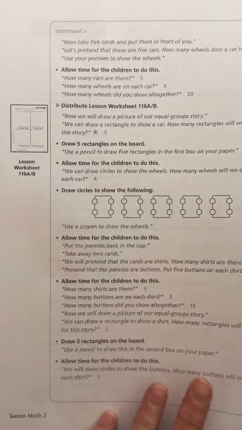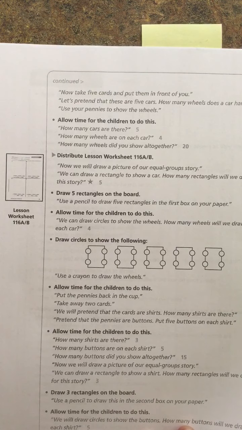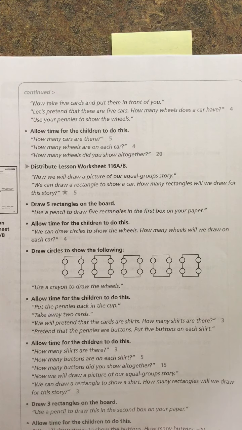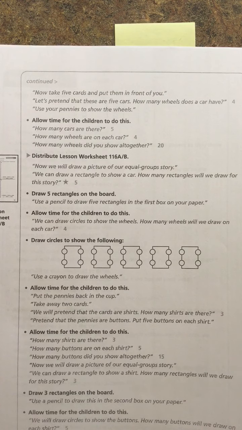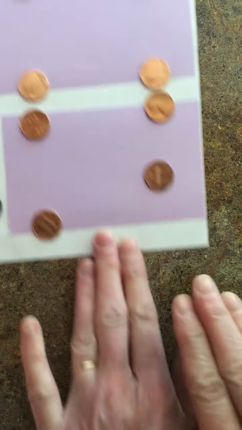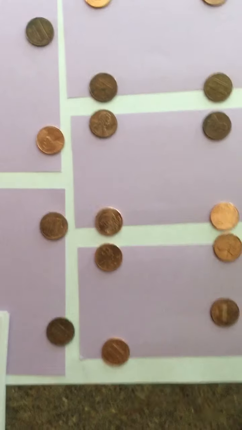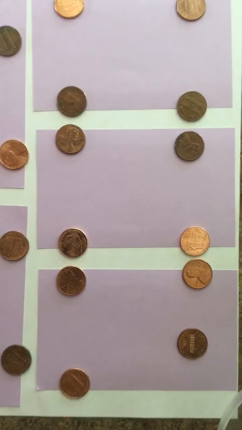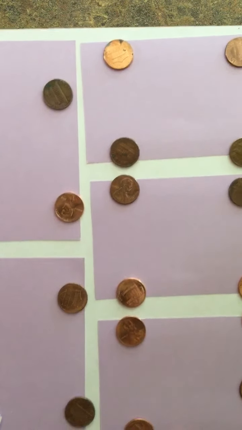Have a good imagination ready? Take 5 cards and put them in front of you. And let's pretend these are 5 cars. How many wheels does the car have? 4. Use your pennies to show the wheels. If I was going to do this with my cards, it might look something like this. Can't get it small enough to fit it all in there. But I have 5 cards laid out with 4 pennies for each wheel.